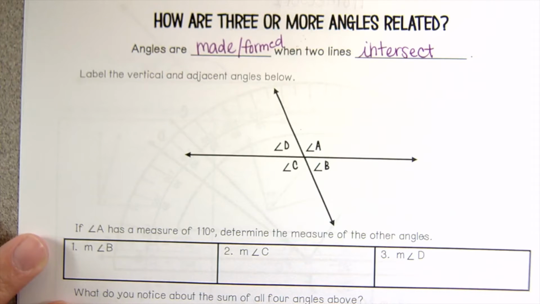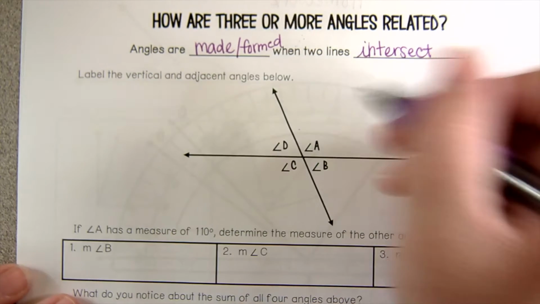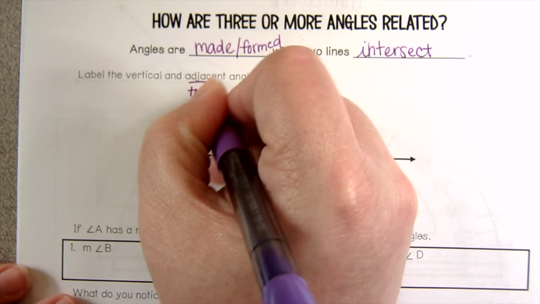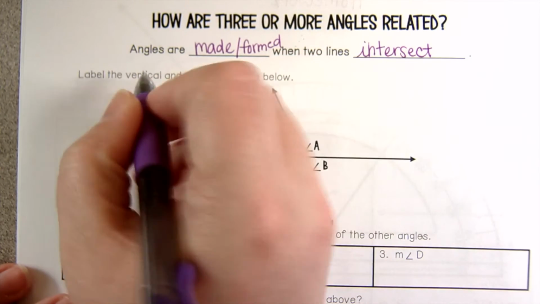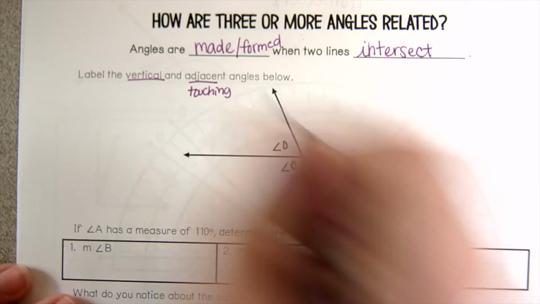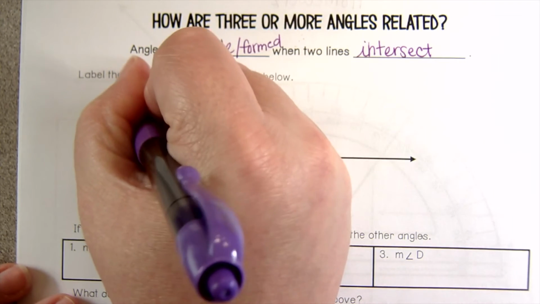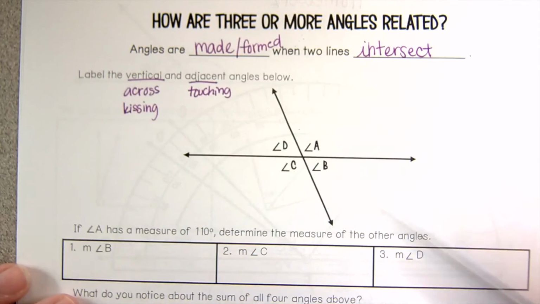It says to label vertical and adjacent angles below. You learned this last year in 6th grade. Adjacent means that they are touching. Vertical means they are across from each other, or we called it the kissing angles last year because they look like they are kissing.